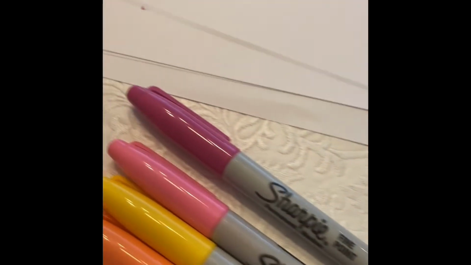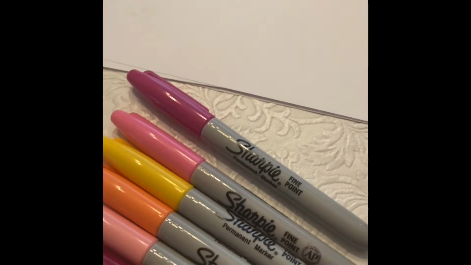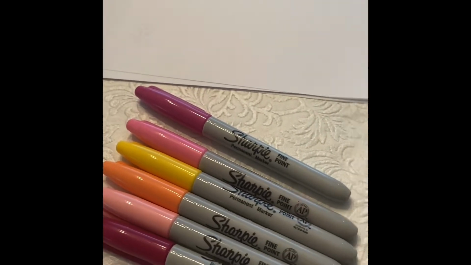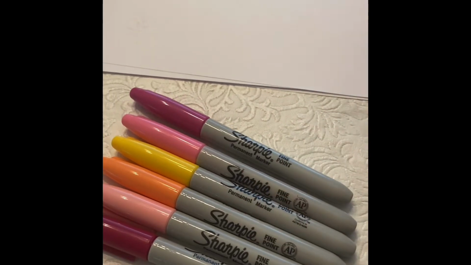When you're using permanent markers, make sure to have extra paper underneath, and you can use any type of drawing material, and you don't have to use Sharpie as well. I hope you enjoy.